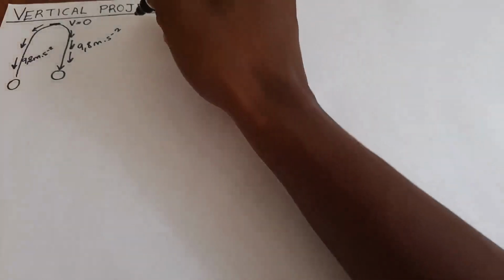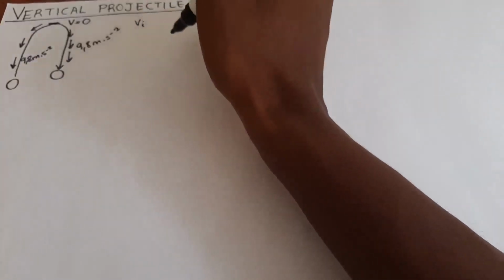So what is the other thing that you have to know? We have the initial velocity.